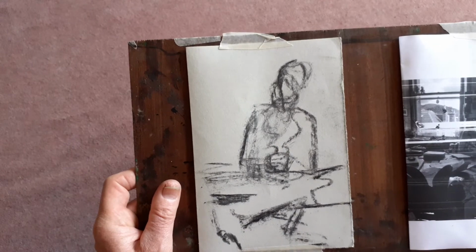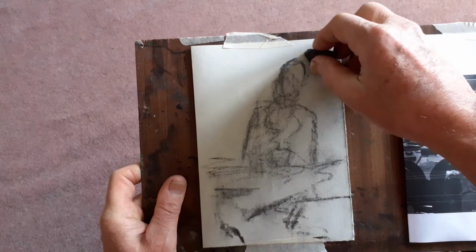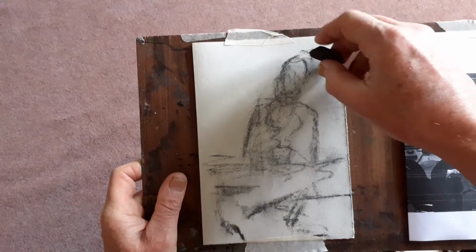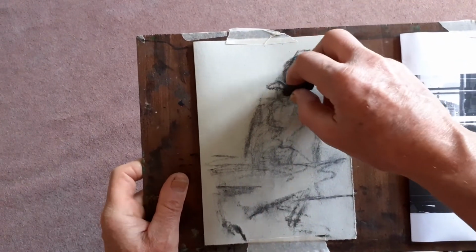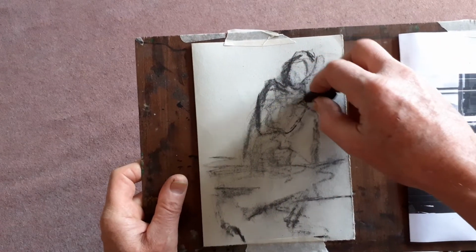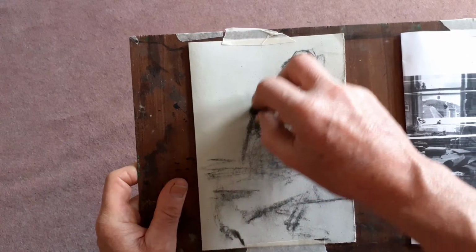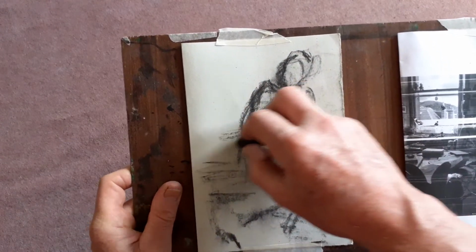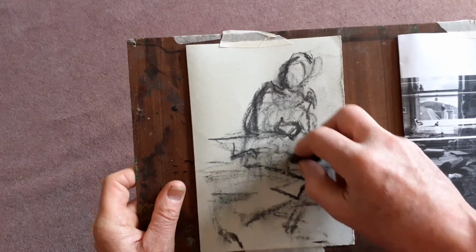So I wanted that. I think I might even want her a bit further up. So even though I'm working towards a portrait of a writer here, one of the ways in which I'm going to express that, depict that, is all the stuff on the table.